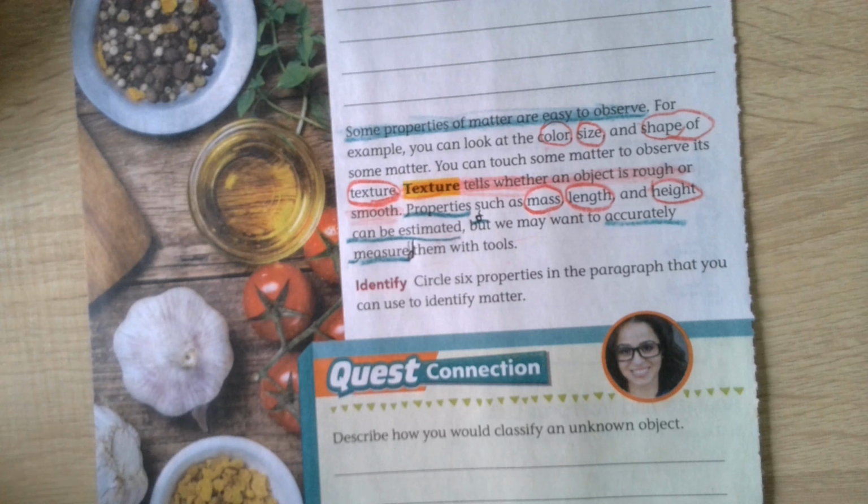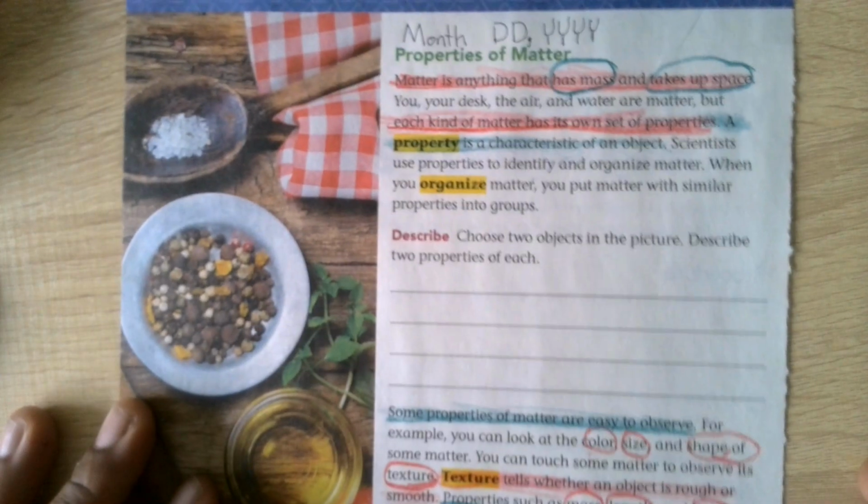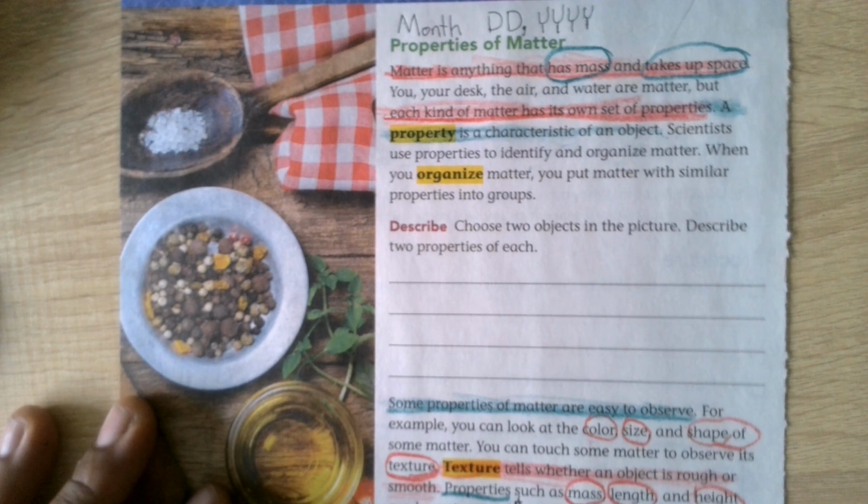When I annotate my text, I mark it in a way that works for me so that I can review what I'm learning and what I'm being told so that it can help me learn it well.